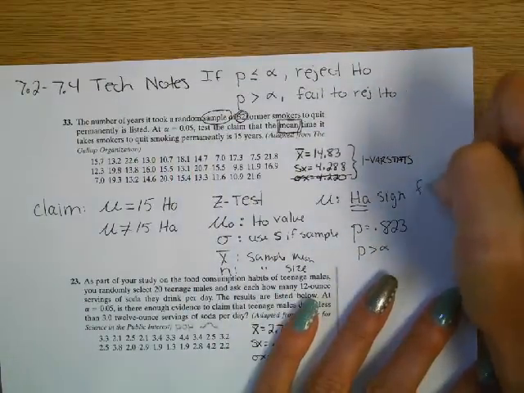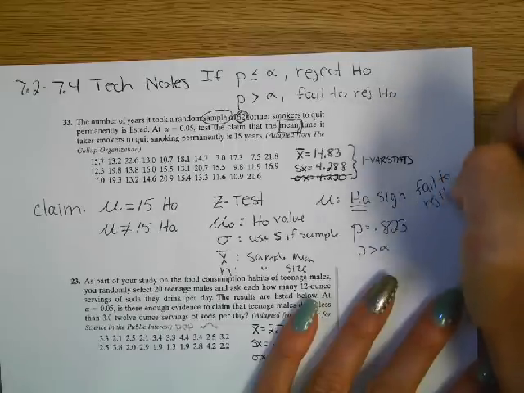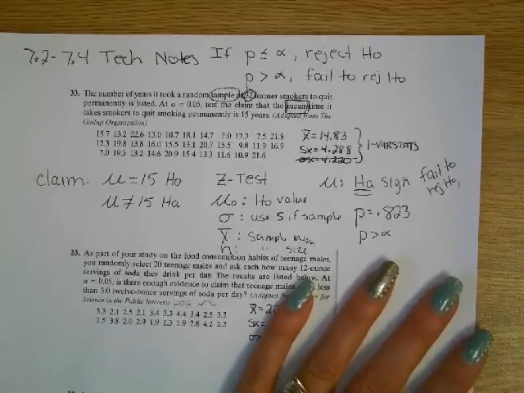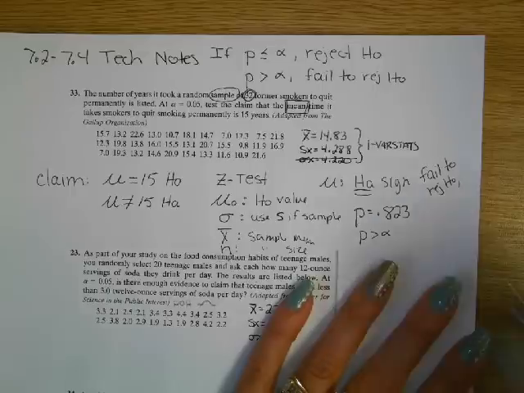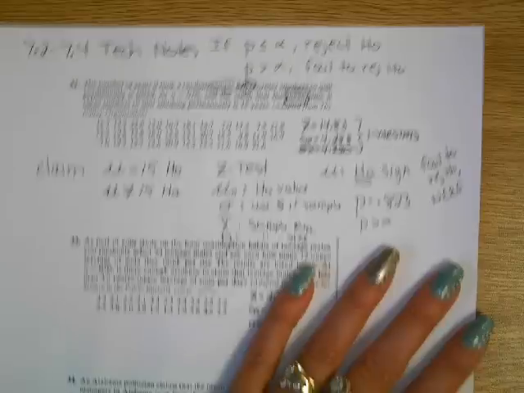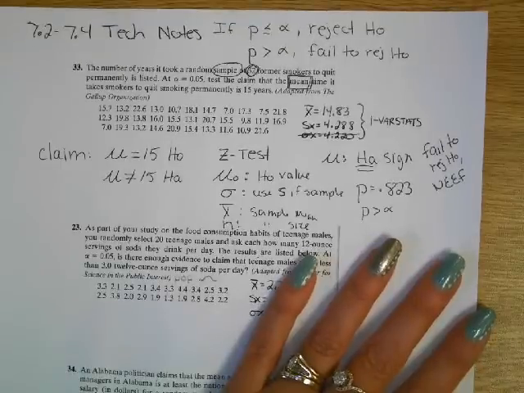And I'm running out of room here. Now say something about the claim. So you go back to the poster and finish it up. What do we got? All right, next one.